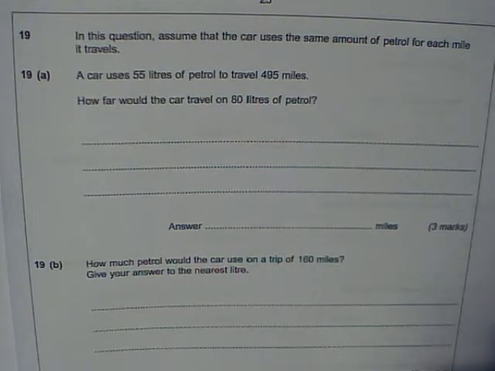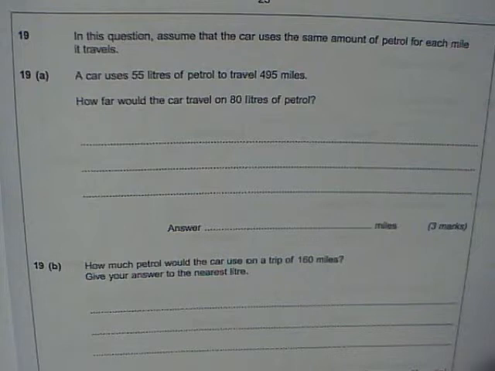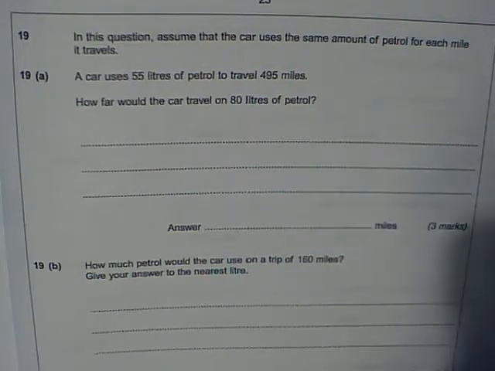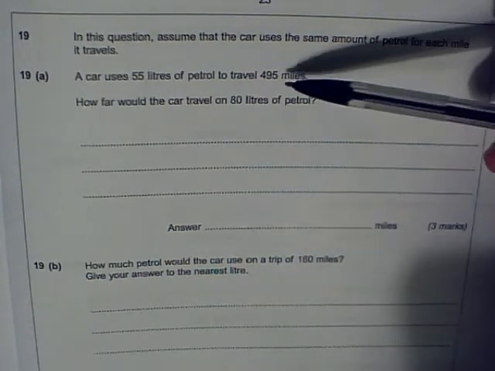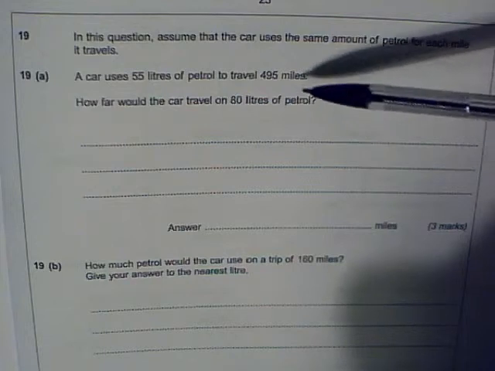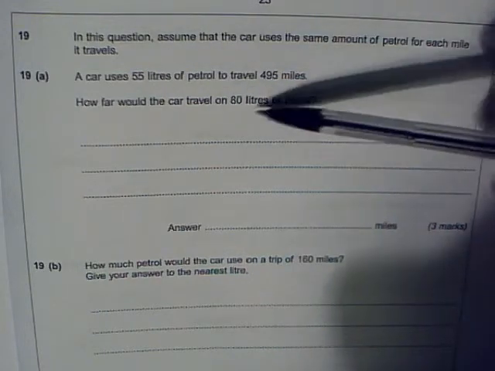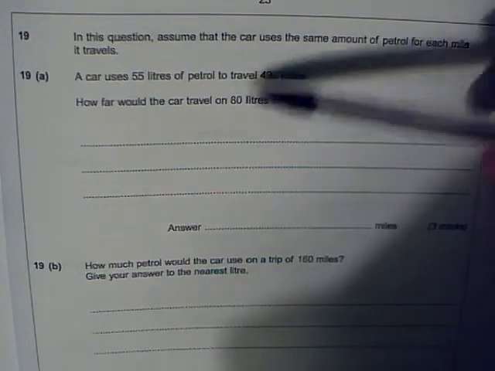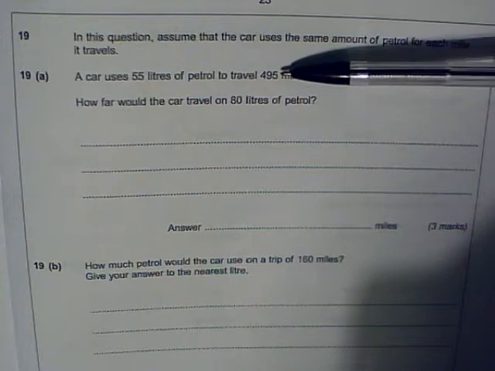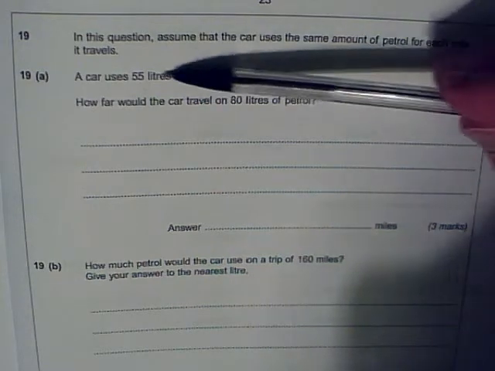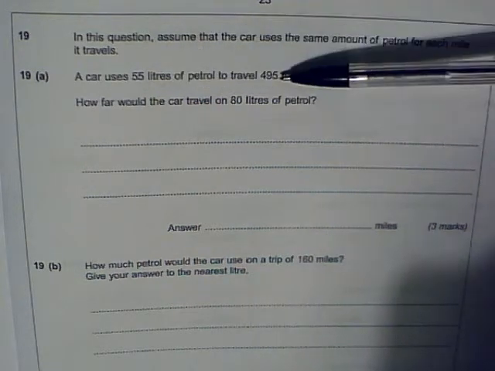Right. So, how am I going to work this out? I'm going to work out the number of miles it gets for each litre of petrol, because then I can multiply it by 80 for 80 litres of petrol. So, for each litre of petrol, let's work it out.